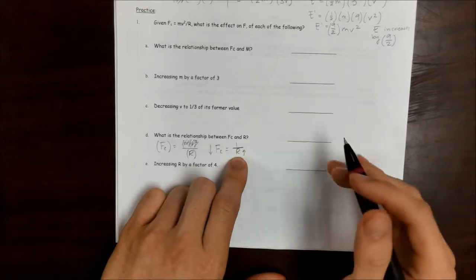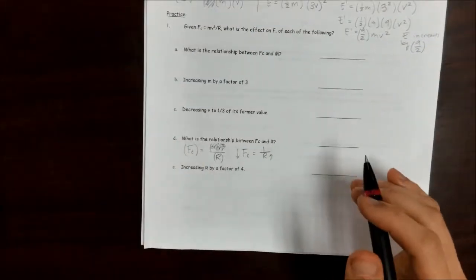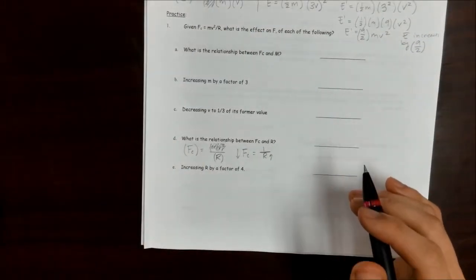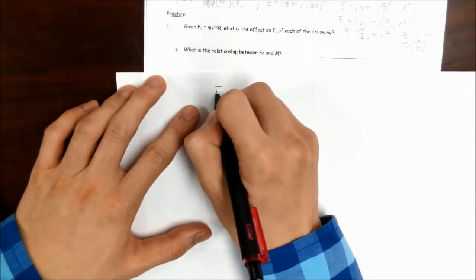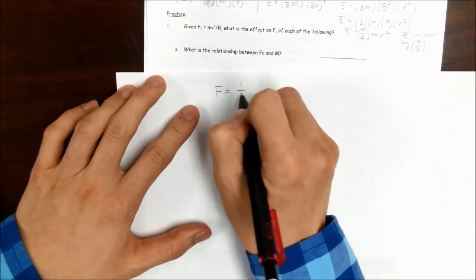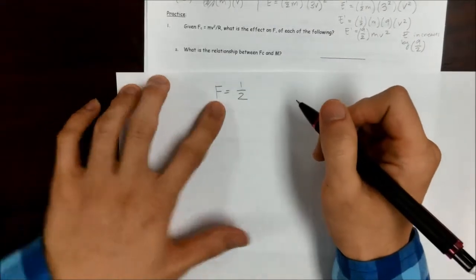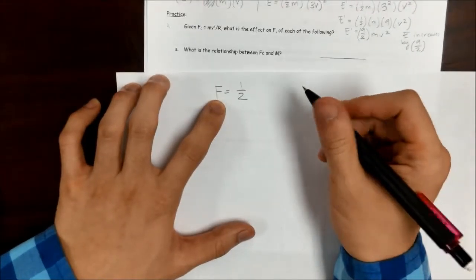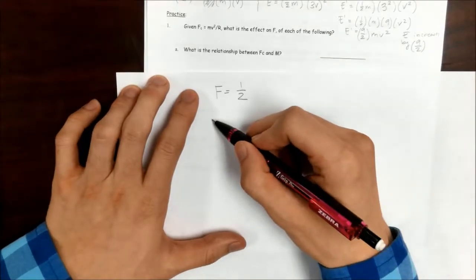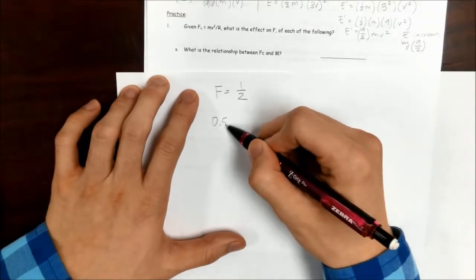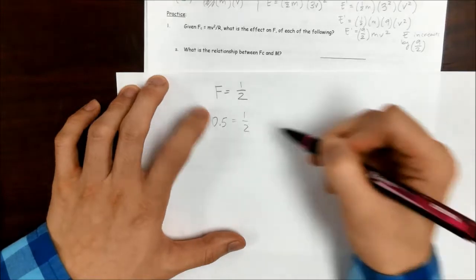So here's a quick example I'm going to throw on the side so you can see what's going on. Blank piece of paper. If I had, let's do F equals 1/2. That's 1/2, right? So what's that? 50%? Let's just say 0.5 equals 1/2.